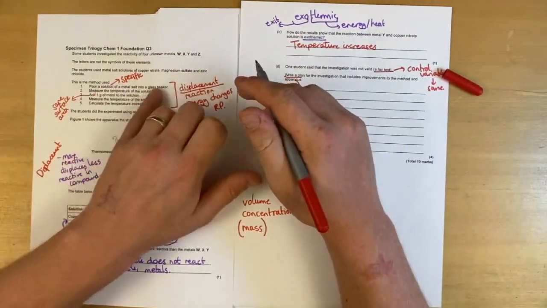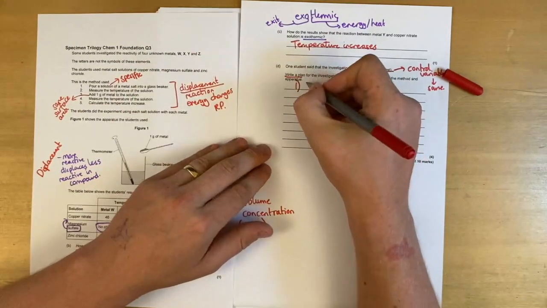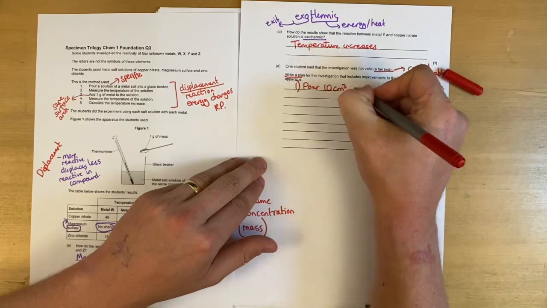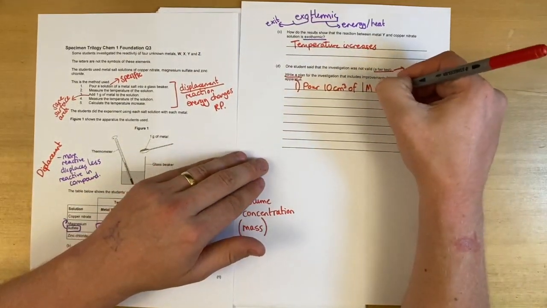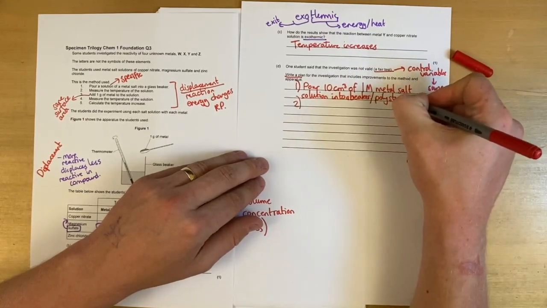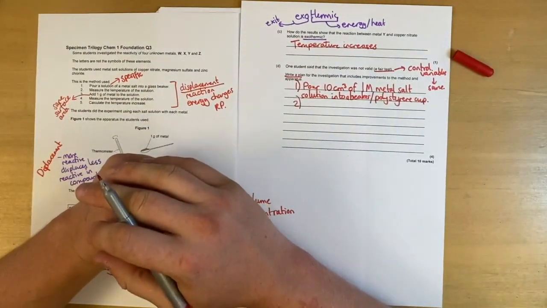Step one, I like what we're doing here, but let's be specific. So pour, let's say, 10 centimetres cubed of 1 molar metal salt solution. We can also use a polystyrene cup, because this would reduce our energy loss to the surroundings.